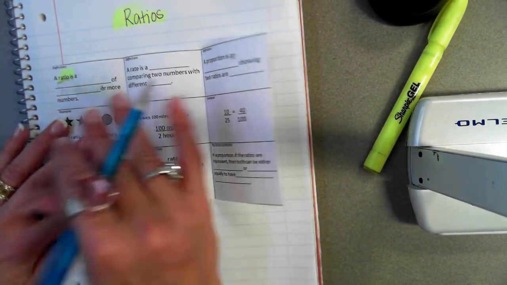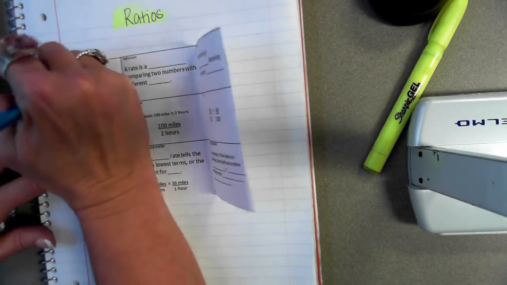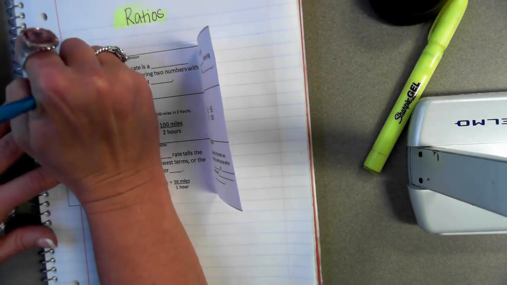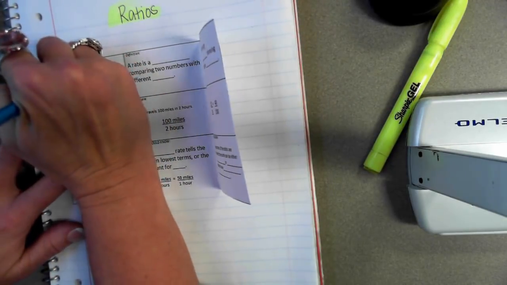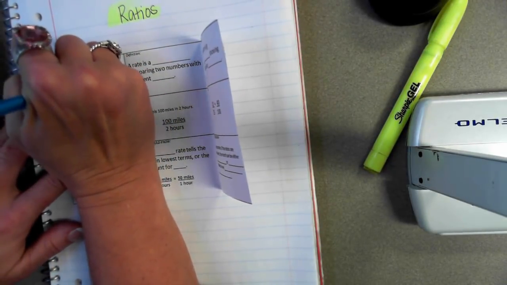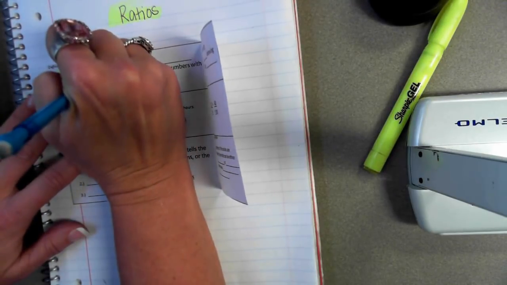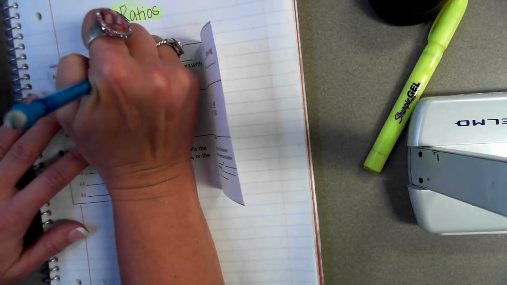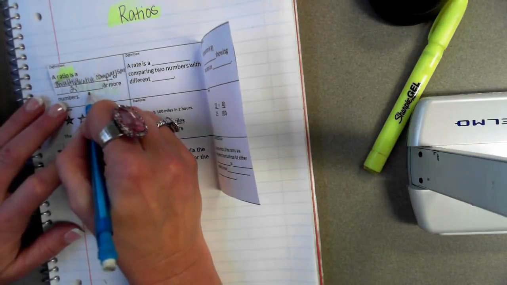A ratio is a multiplicative comparison of two or more numbers.